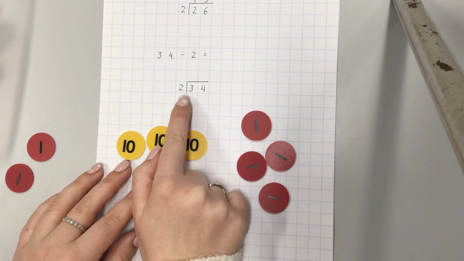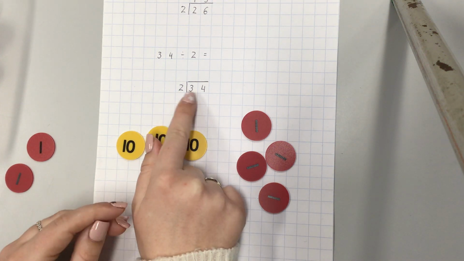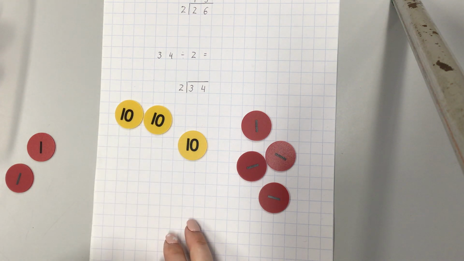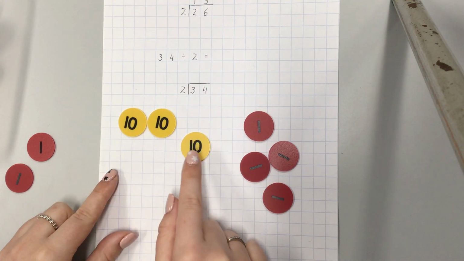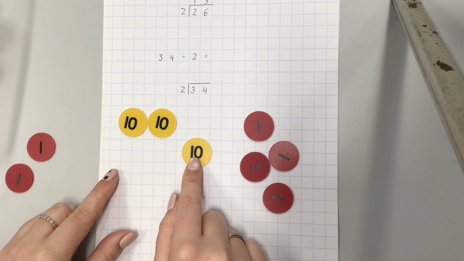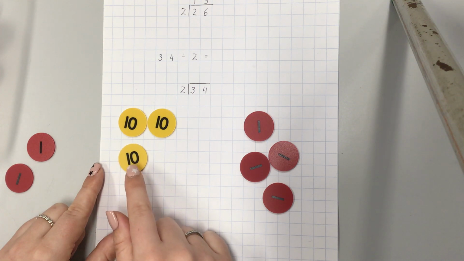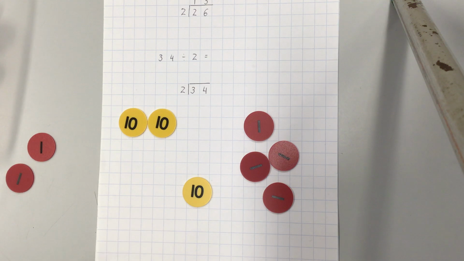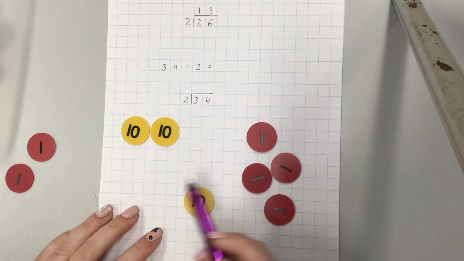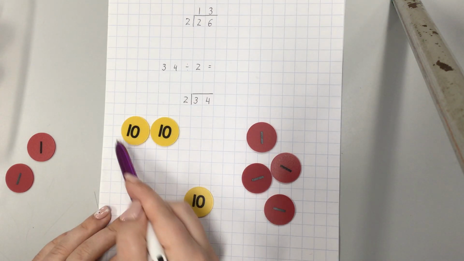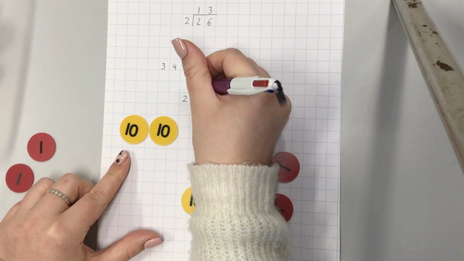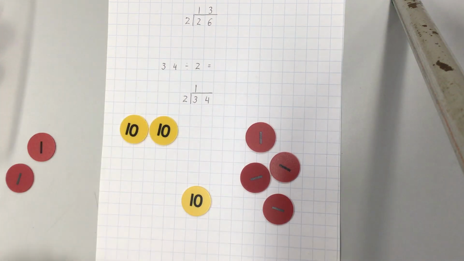Right, I'm going to do my 10s first. How many groups of 2 can I make from 3, or 30? So I'm going to put 2 there like that. But I can't do it equally because I've only got 1 left over. So I can't make another group of 2. So hold on to this 10. We're going to deal with that one in a minute. So I can say that I can get 1 group of 2 10s out of 30. So I'm going to put 1 up there.